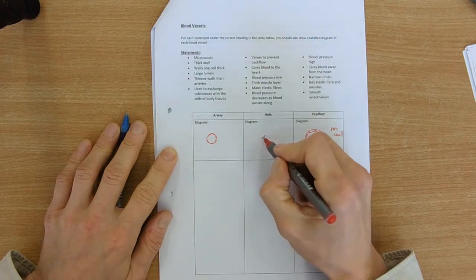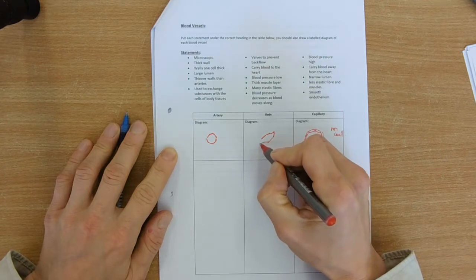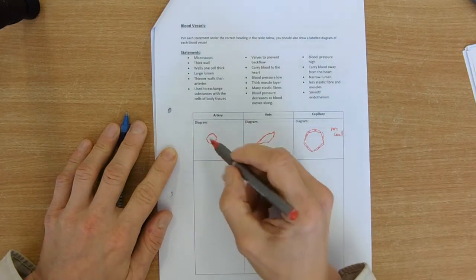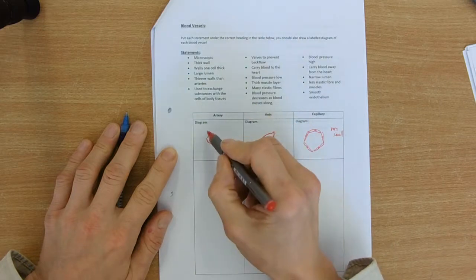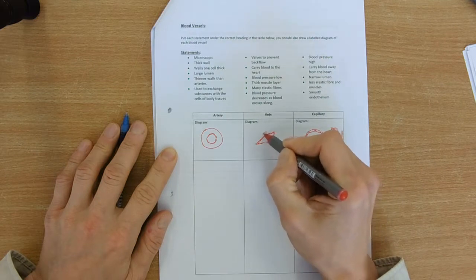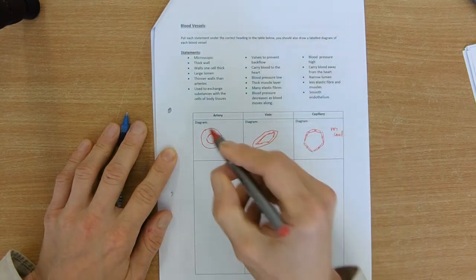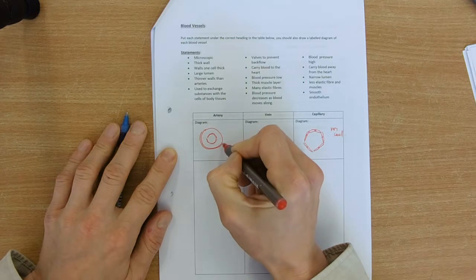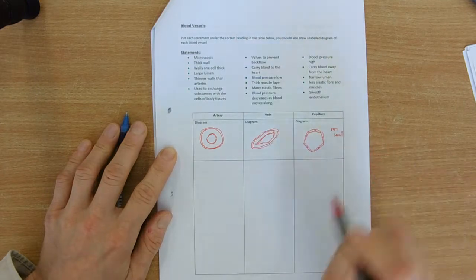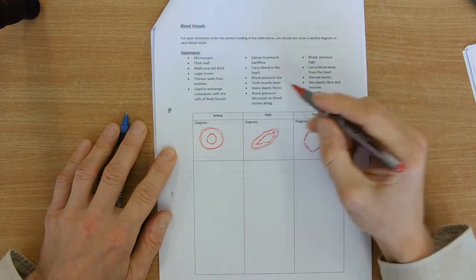And the vein might have this layer as well. But as you can see, it's not quite the same shape possibly. And then we've got a layer of cells around there. Again, we've got a layer around here, but not as thick. And then we've got an outer layer. So microscopic. Where should we put that?